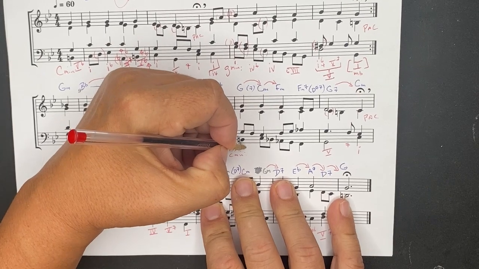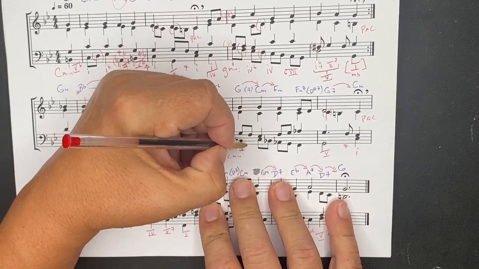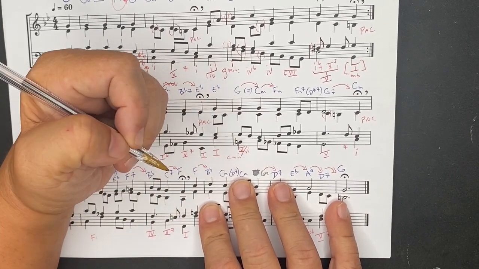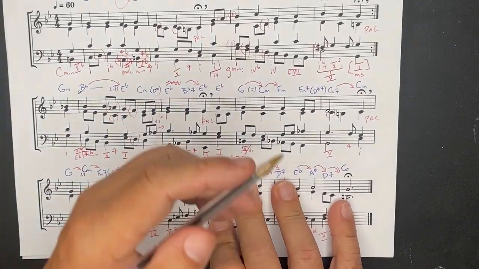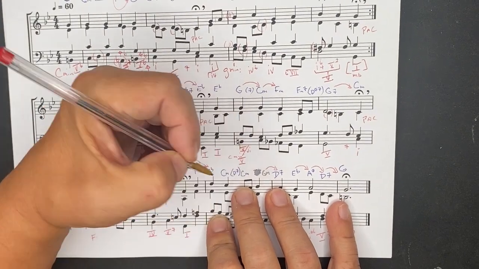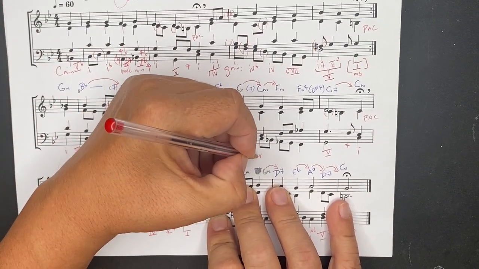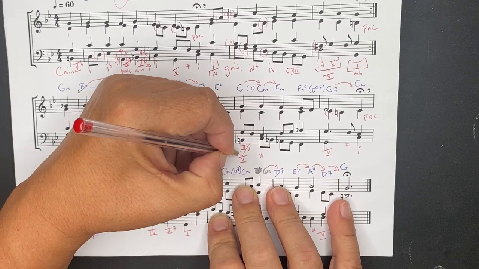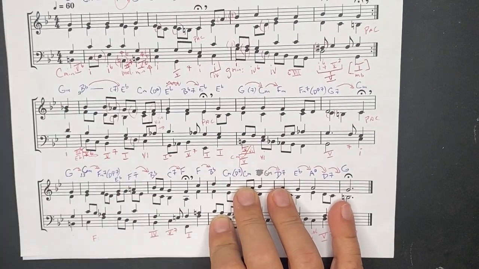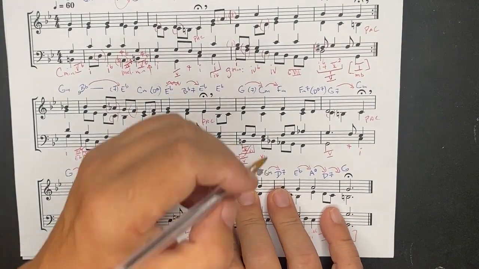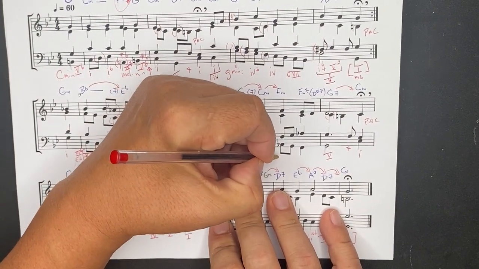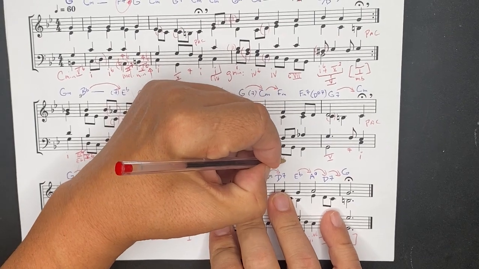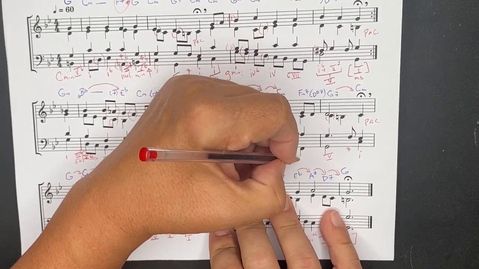And we would think of this as the 5 of 6, right? But because we're cadencing in the relative minor, which is 6, we're just going to call this 5, and we're going to call that 6 right there. And we just changed our key to C minor right there. And it's an F minor chord finally, so that's my 4. First inversion, root position right there.